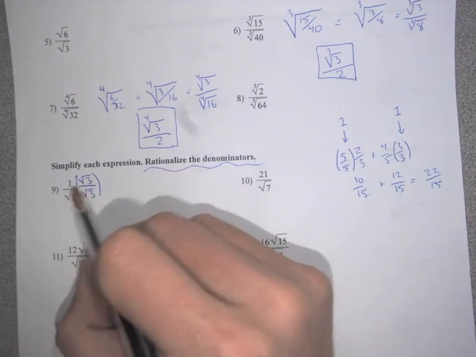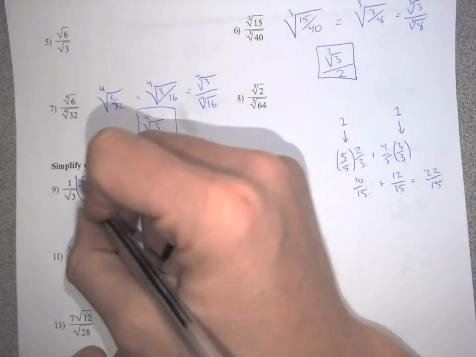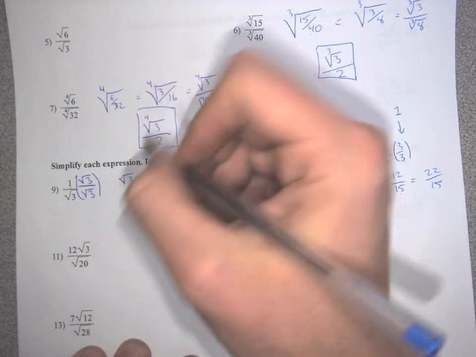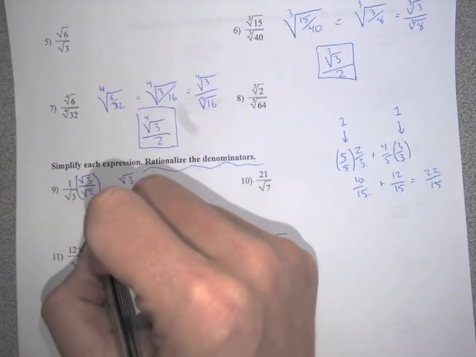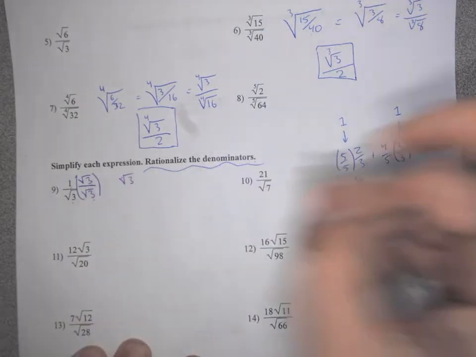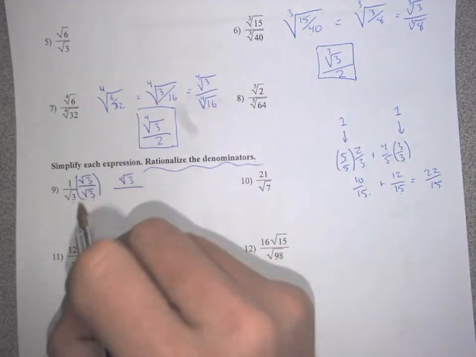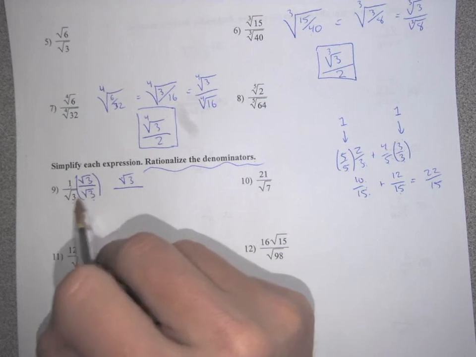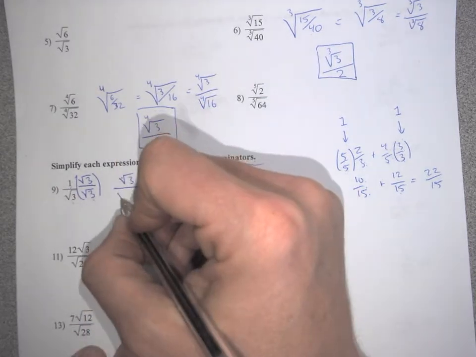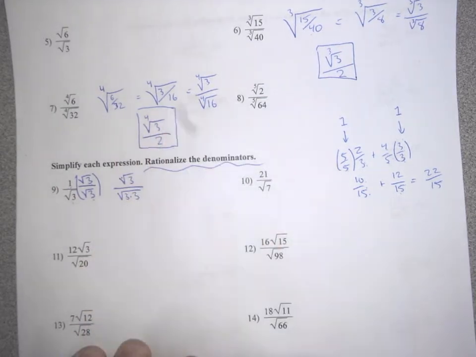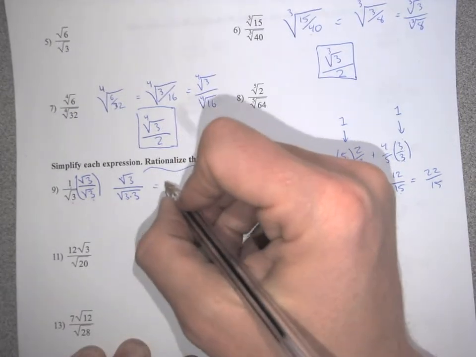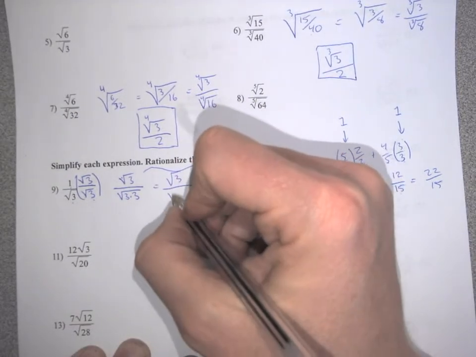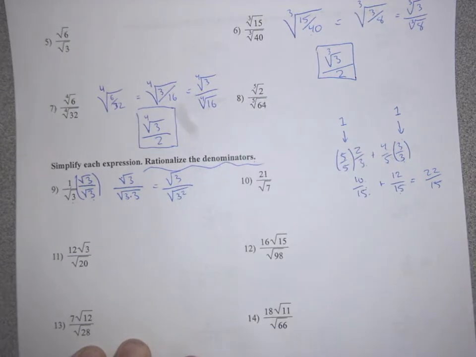If I do 1 times the square root of 3, that's the square root of 3. But here I have the square root of 3 times the square root of 3. There's a couple different ways we can write this, but one way is to say, if you're multiplying two things with the same root, then you can put those things both inside the root. So this is the square root of 3 times 3, or in other words, the square root of 3 squared.